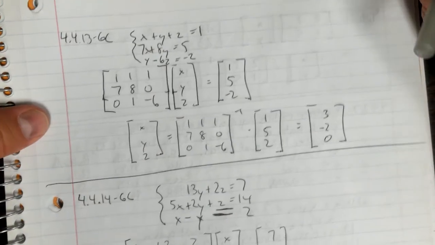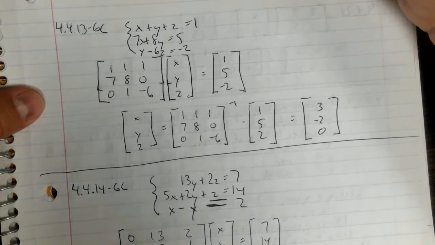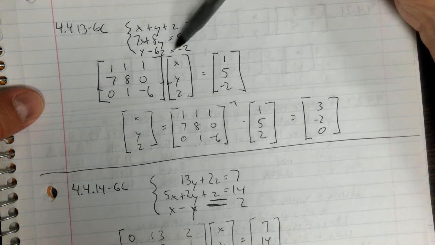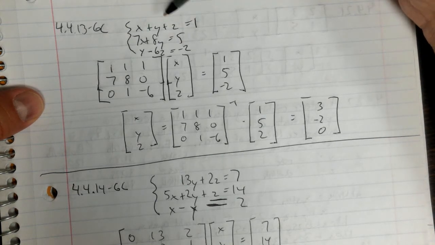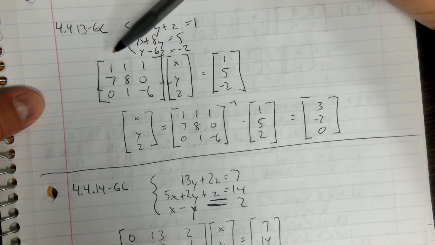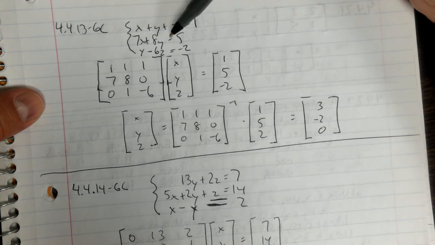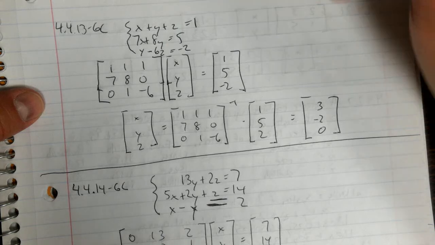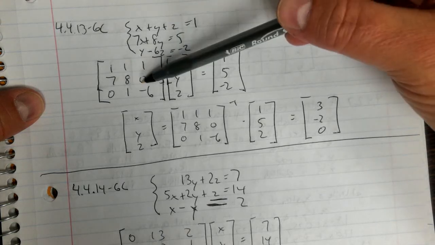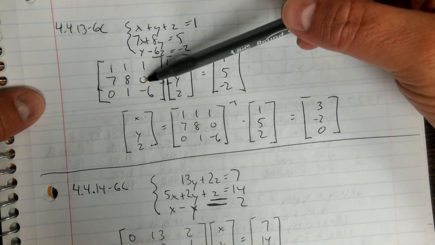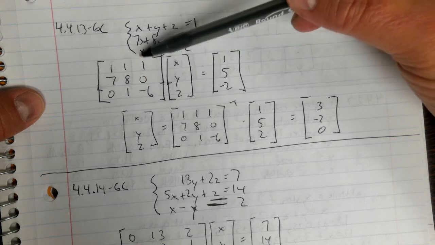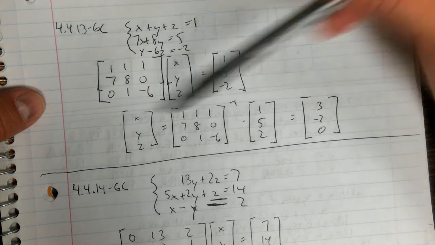On this one, what they want is for you to interpret this. You have X, Y, Z, so you put 1, 1, 1, 7, 8, and then there's nothing here. My spacing wasn't perfect, but there's no Z, so you put a 0 there. Just like on this one, there's no X, so you put a 0 there.